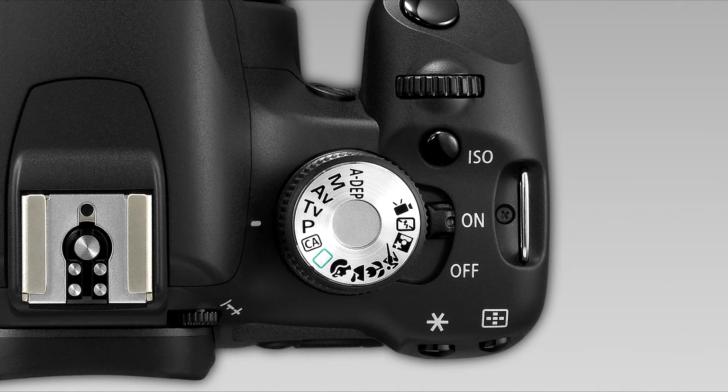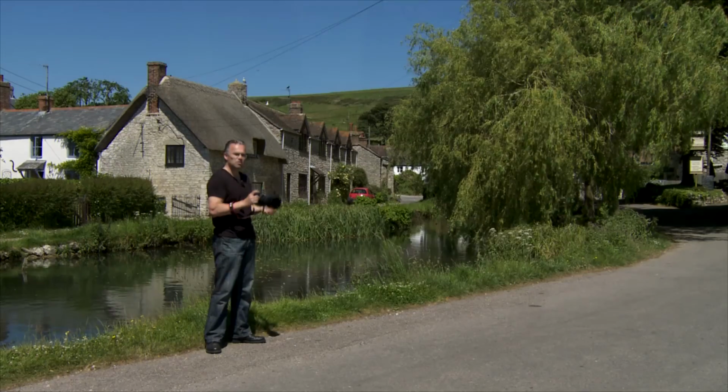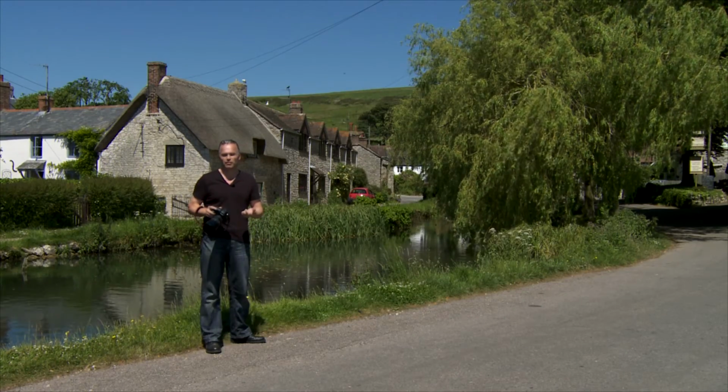And then you've got a green square. Most cameras have this green square, and it's just a full auto setting like a point and shoot camera. If you're in a certain situation and you don't know what to do, you don't know how to set up the shot, you basically just point and shoot and the camera will pretty much do everything for you.